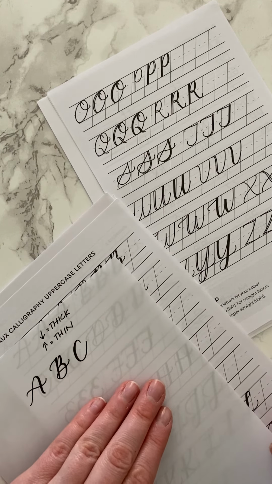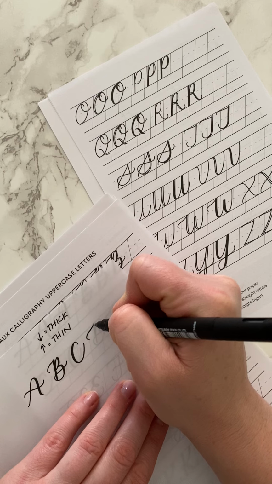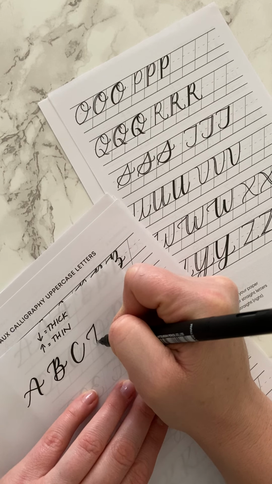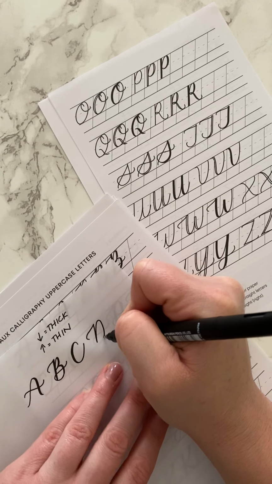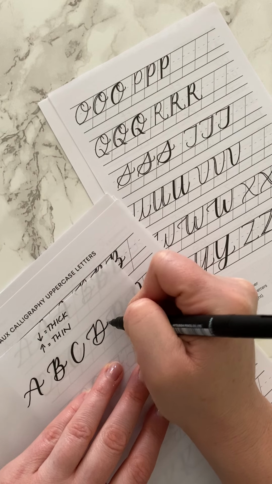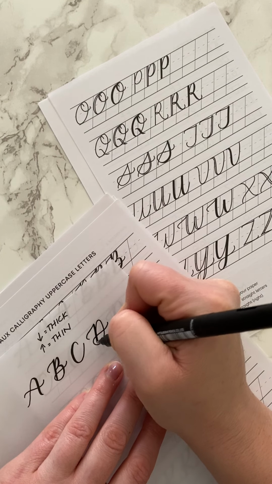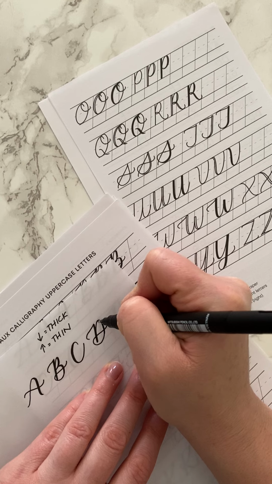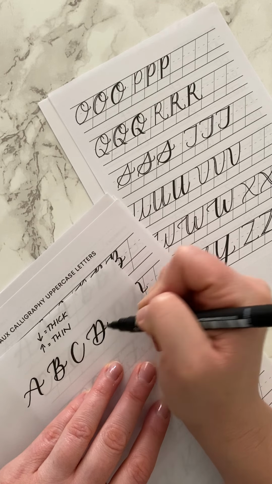D, it's going to be a little upstroke, downstroke, and then a big O form, and then looped around. So we'll add the thickness here and here.